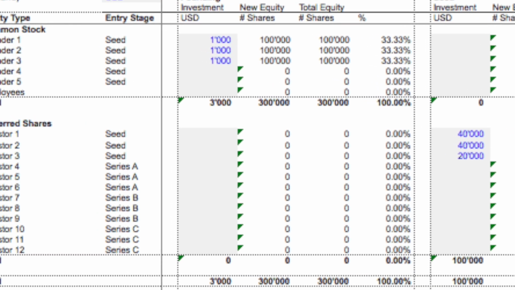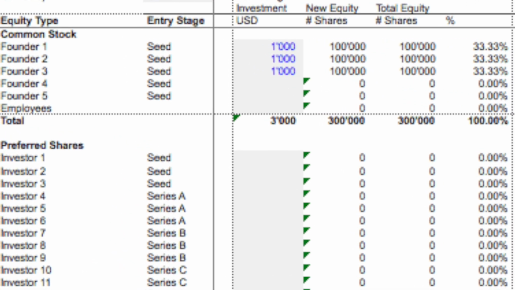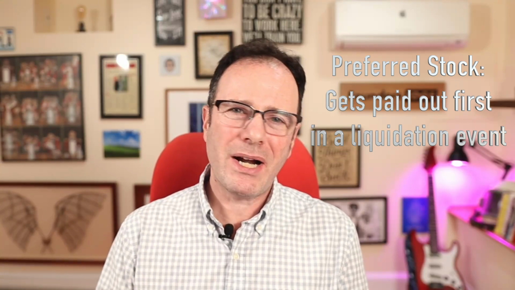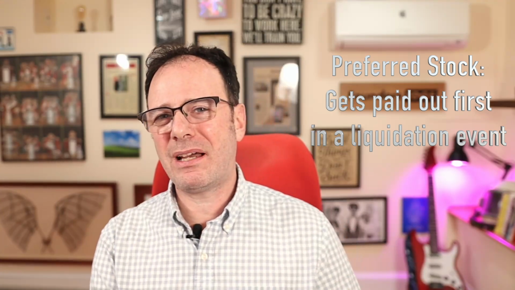So what's the difference between preferred and common? To give you a little bit of definition, preferred really is that they get paid first in a liquidation event. So if there is money invested in the company, when that money comes out as an acquisition, that preferred share typically gets paid back first.